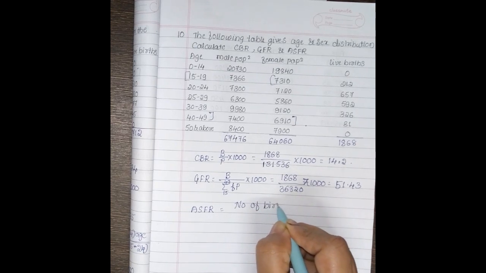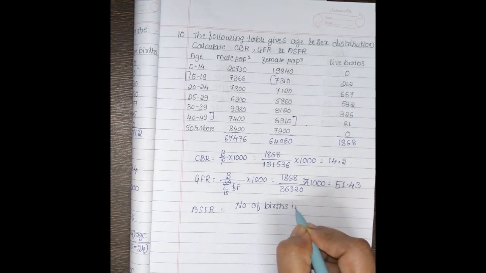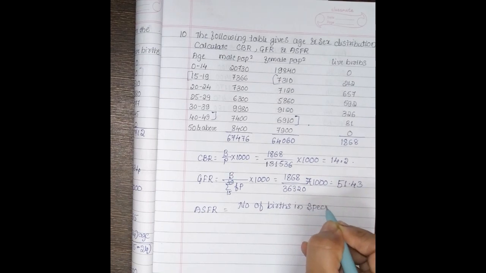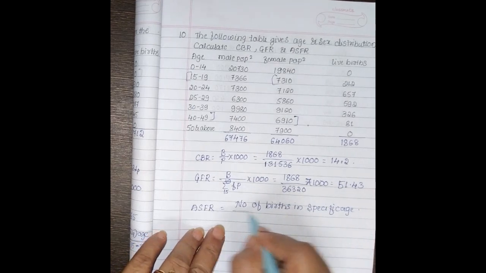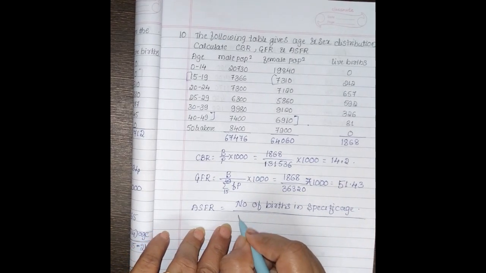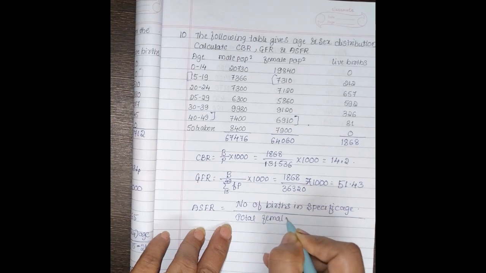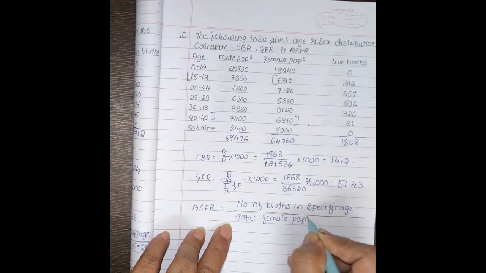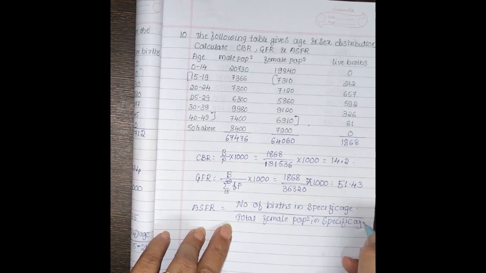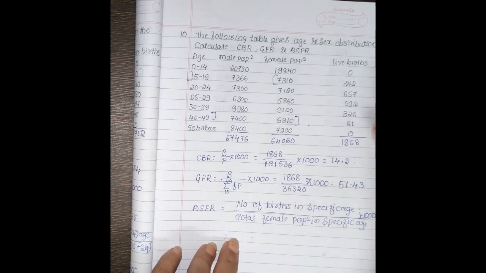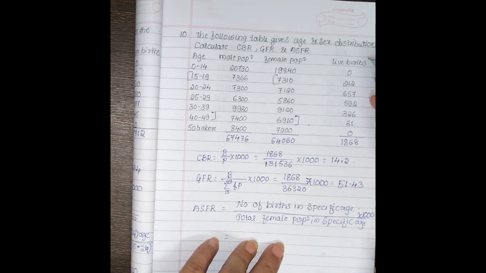But ASFR, how to calculate ASFR? Just write the formula here: number of births in a specified age group, write specific or particular, specific age, divided by the total female population in a specific age group, into 1000.